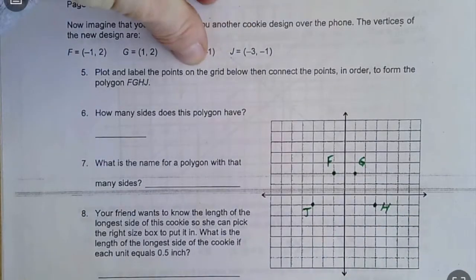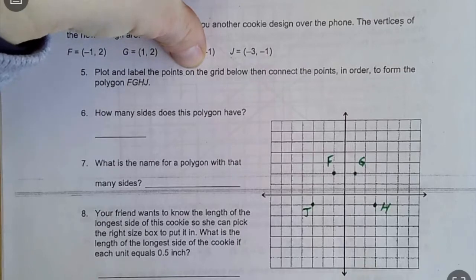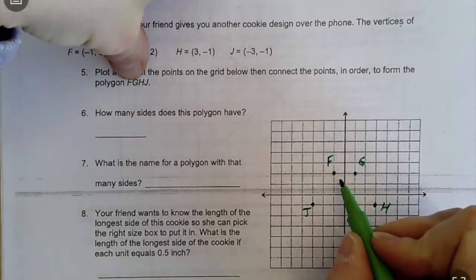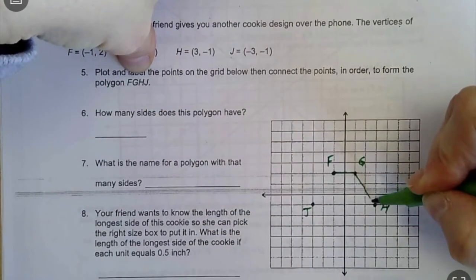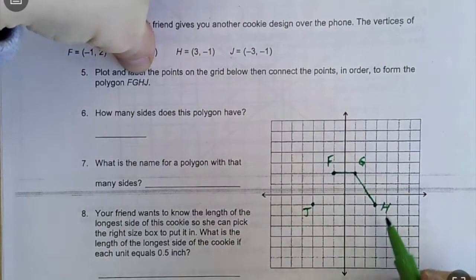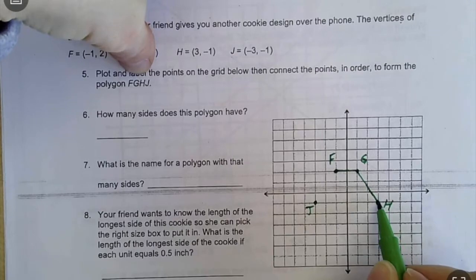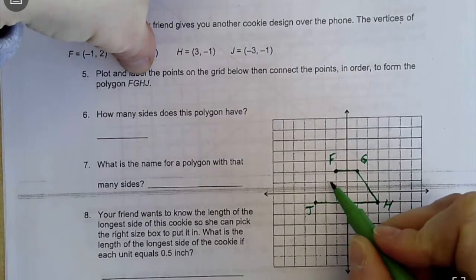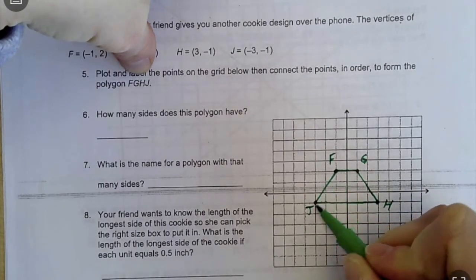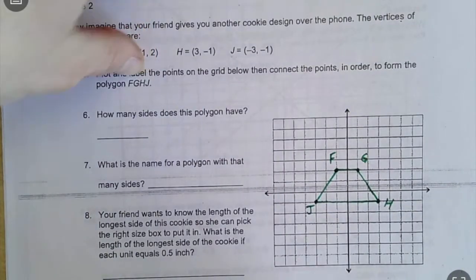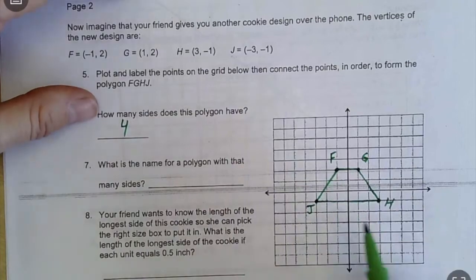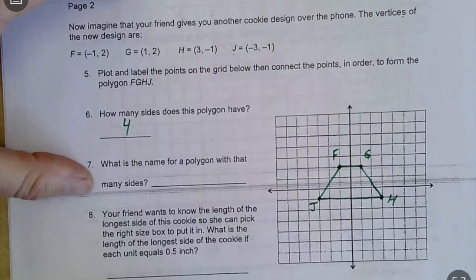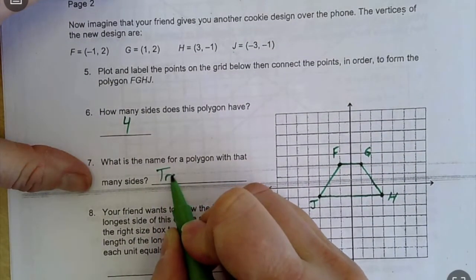Plot and label the points on the grid below, and then connect them in order. F to G, that's a straight line. G to H. H to J, straight along here, and then J back to F. How many sides does that have? 1, 2, 3, 4 sides. You should be able to look at this shape and know what this is. This is a trapezoid.